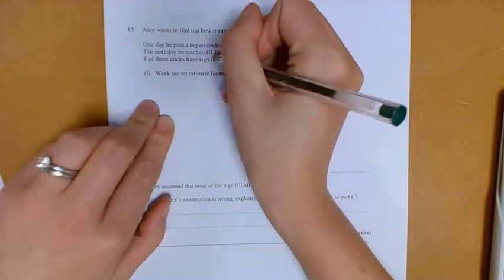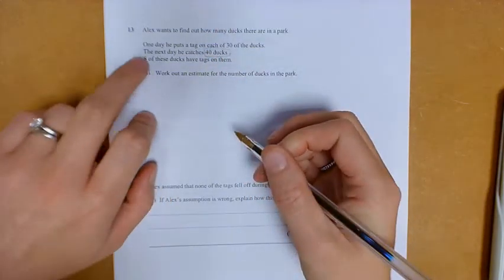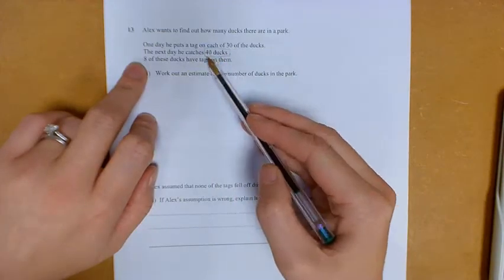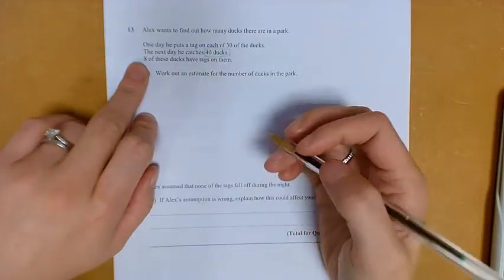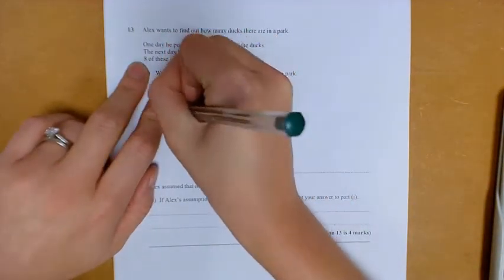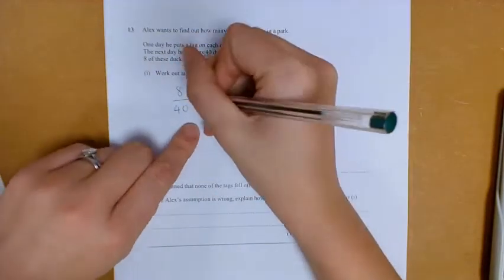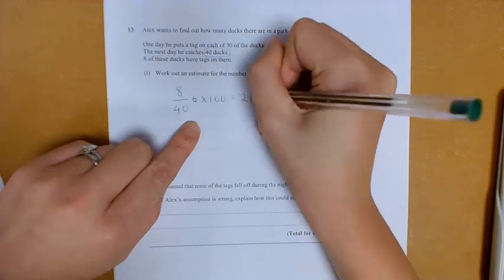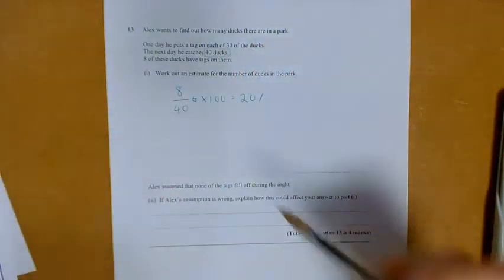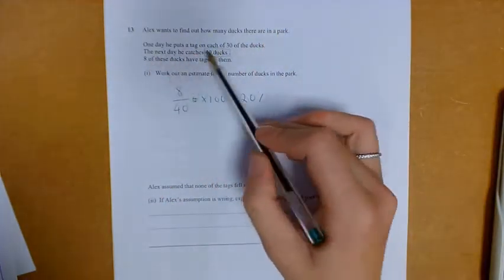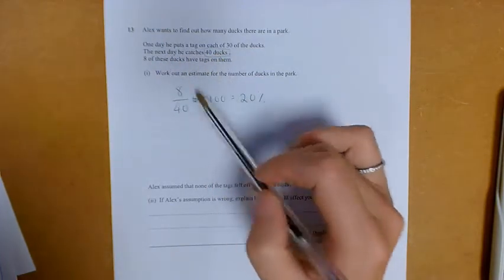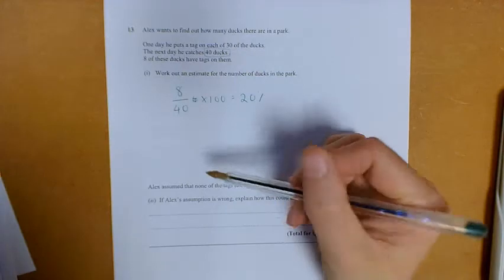So if he's caught 40 ducks and 8 of them have tags on, we can use that to work out what proportion of the ducks he tagged. So 8 out of 40 is a fifth, or you can times it by 100 and work out that that is 20%. So on that day, 20% of the ducks he caught had tags on. So 8 out of 40, 20% of them had tags.